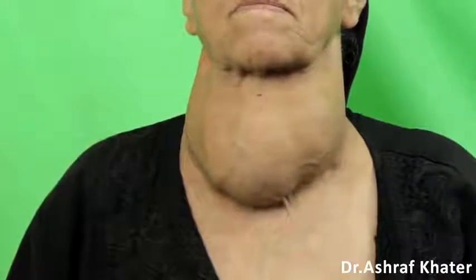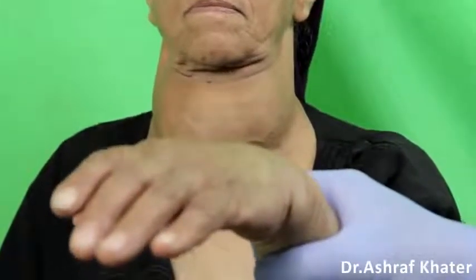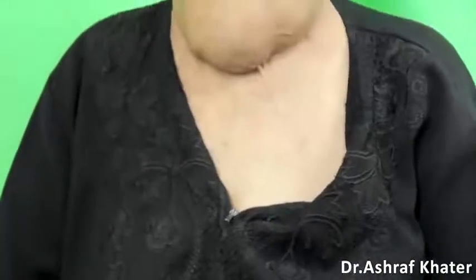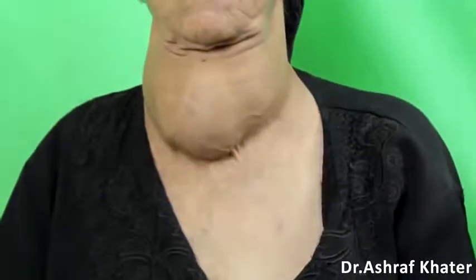Of course, I will examine the hand. I will examine the pulse for water hammer pulse. I will examine for clubbing. I will examine for tremors, and so on. So, of course, this is detailed examination of the hand to exclude primary toxic goiter.